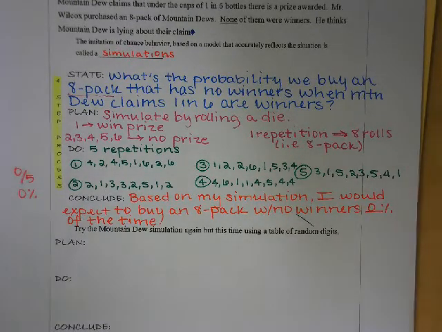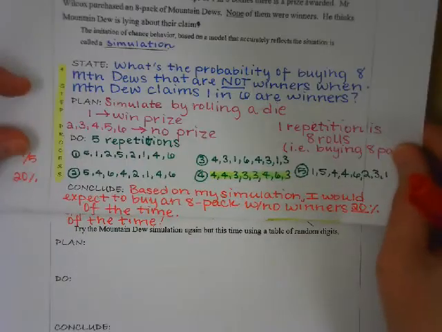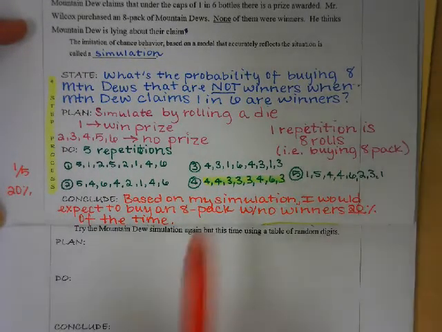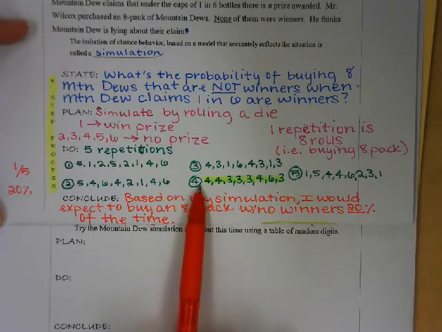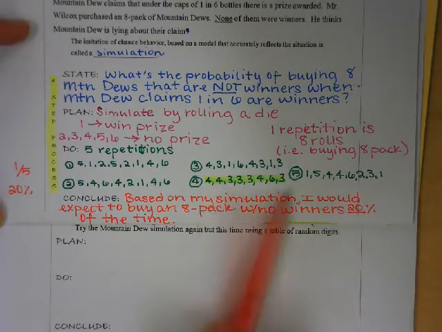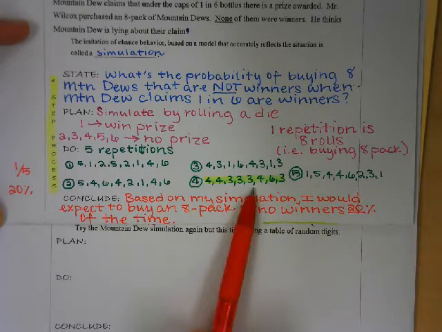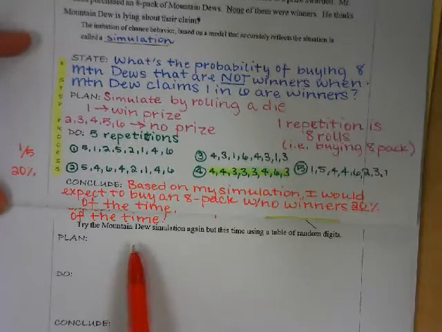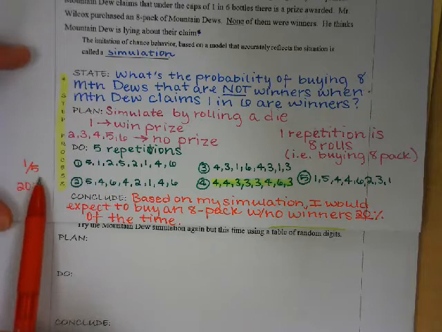Last period, when I did this, I had 1 8-pack that had no winners. So you can see I highlighted it. My 4th repetition had no winners. And honestly, I've used this example for probably 7 years. And I want to say every year I end up with 1 simulation or 1 repetition that has no winners. I feel like this is the first time I've always gotten a winner. So notice that 1 8-pack out of the 5 8-packs had no winners.